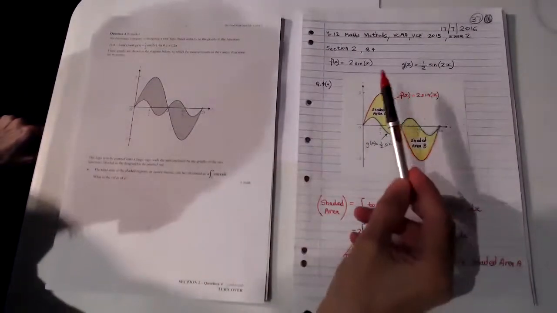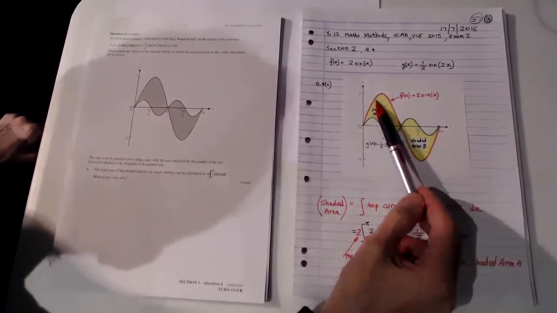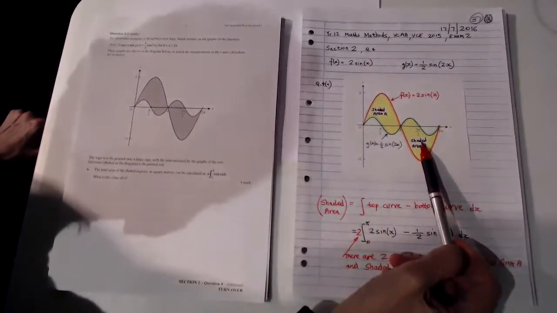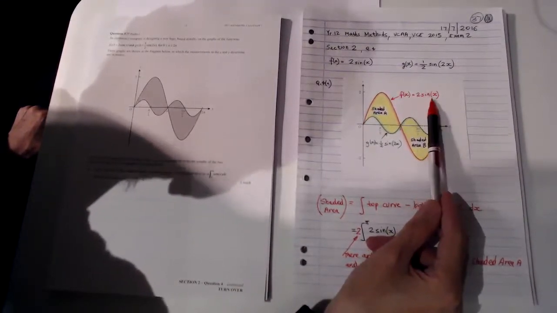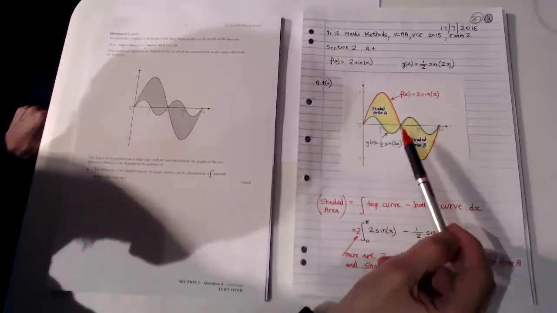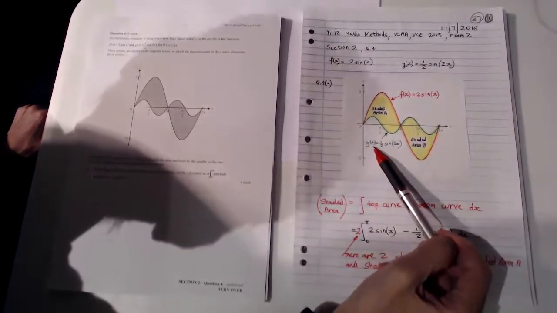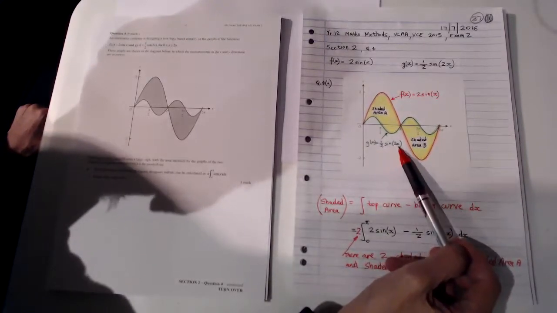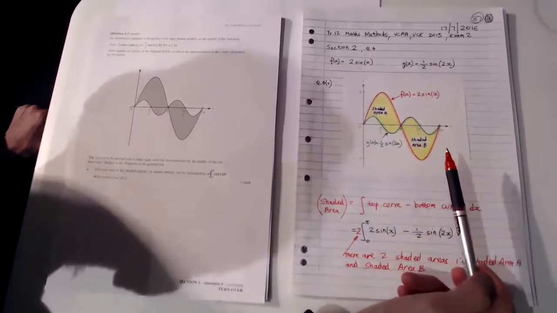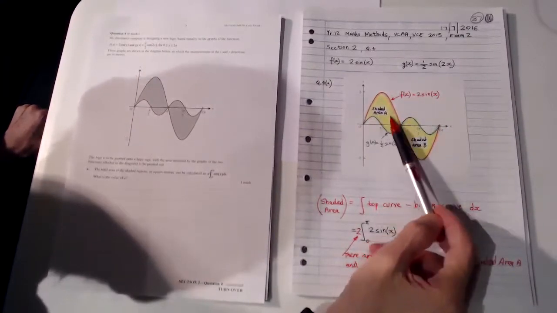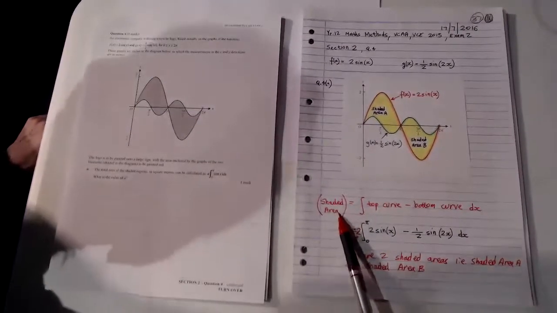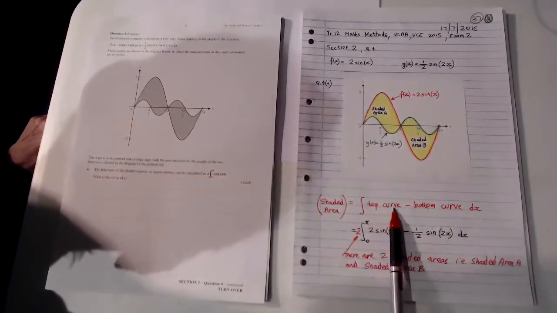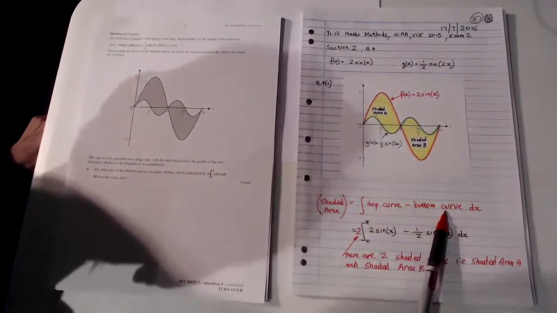How do you do such a question? Well, they want you to basically work out all of this yellow area. The red curve is f(x) = 2 sin x, according to the question. And the green curve is g(x) = 1/2 sin 2x. To work out that yellow area between the two curves, you just have to use shaded area equals the integral of top curve minus bottom curve.